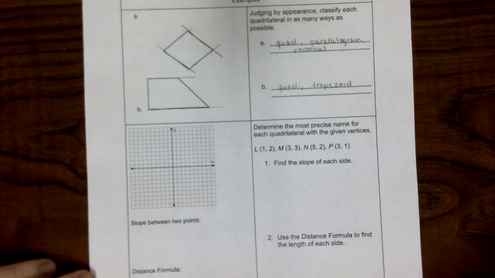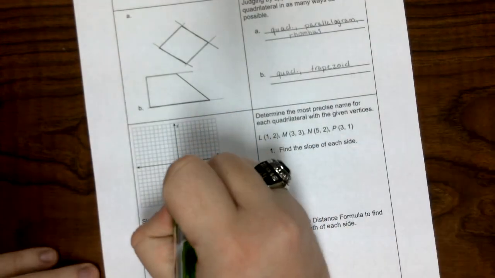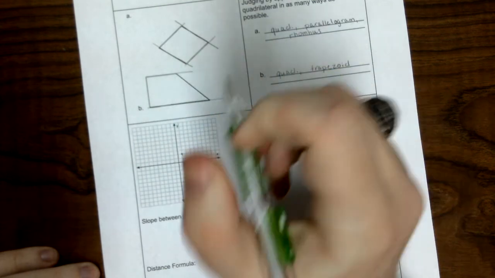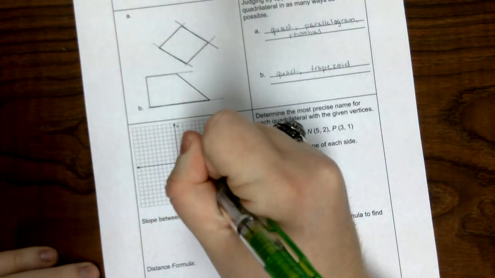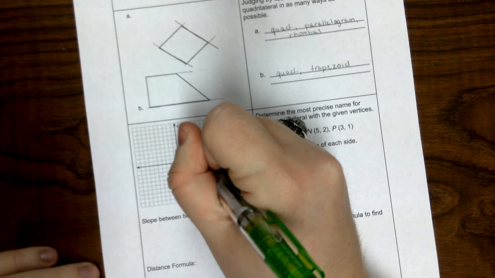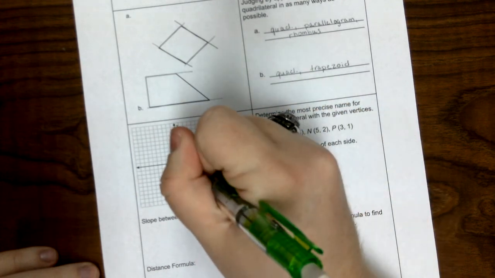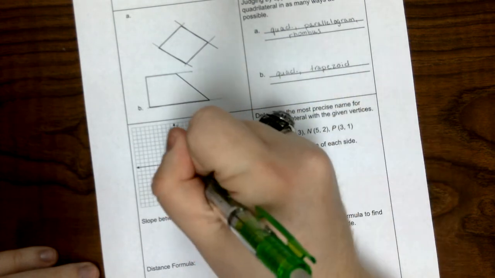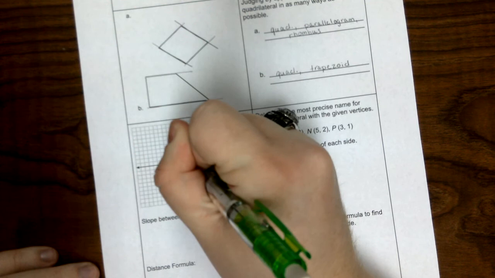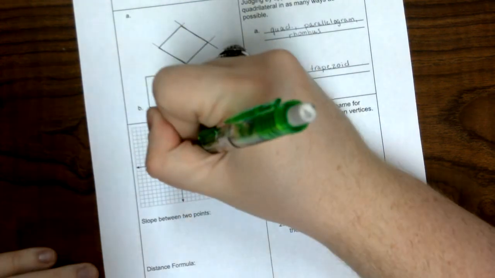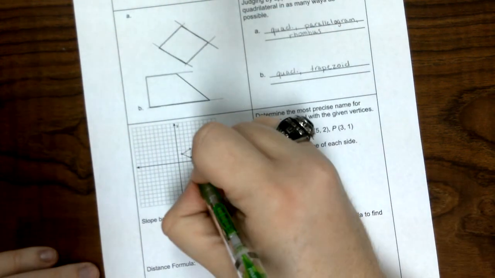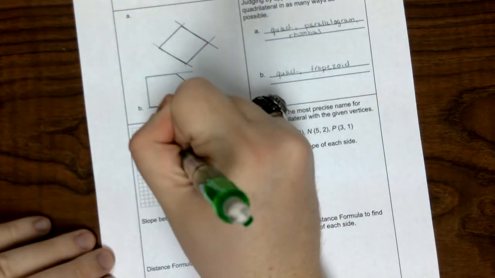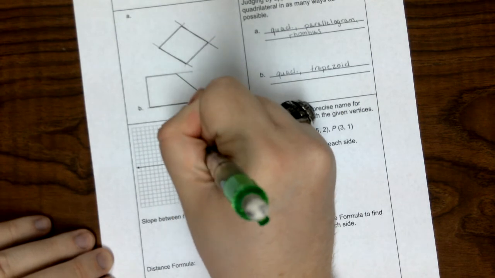Okay? So let's get these points on here. L is at 1, 2. M is at 3, 3. N is at 5, 2. And then P is at 3, 1. All right, so we've got L, M, N, P.